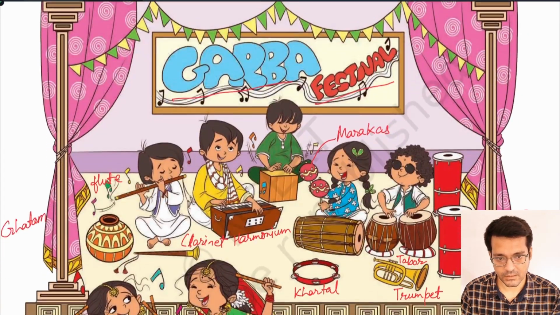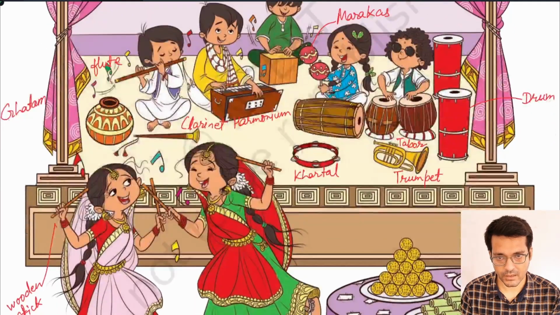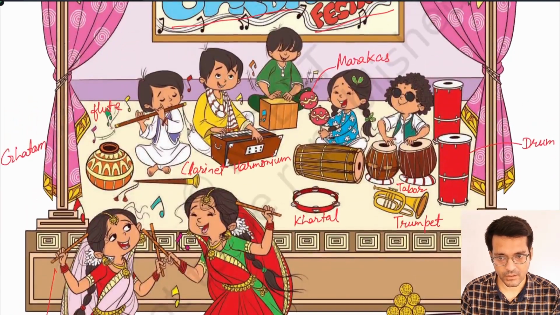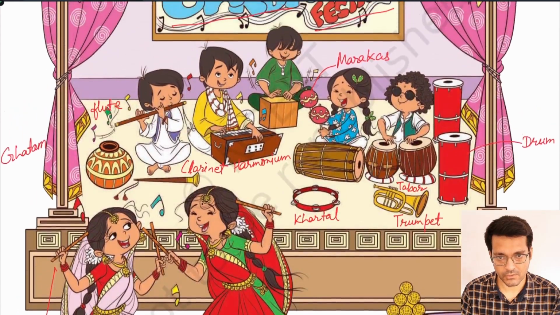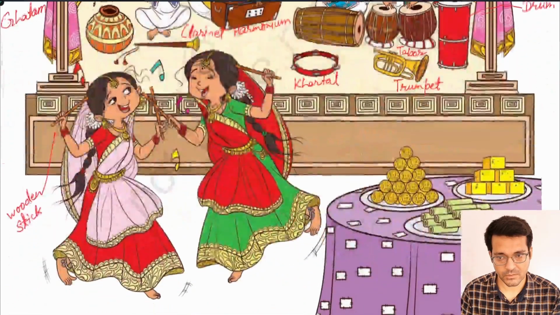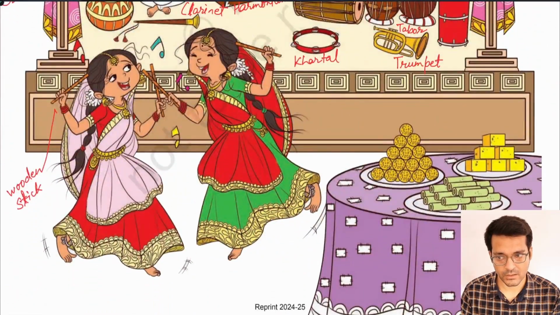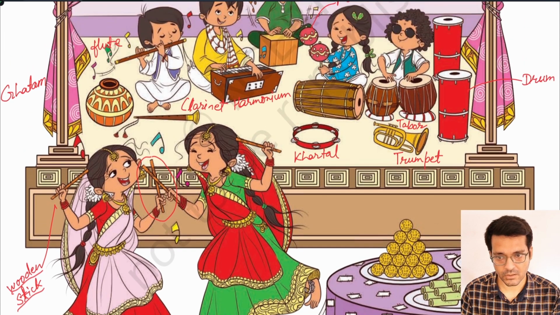You can see a number of children are performing some dance program or a music function. You can see different musical instruments there. Two girls are using wooden sticks for dancing. You can see wooden sticks in their hands. This is known as garba stick or dandiya stick.